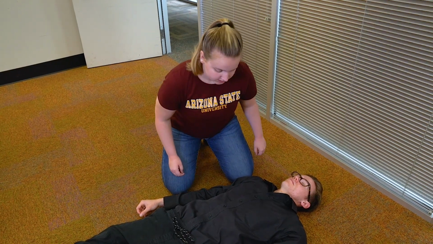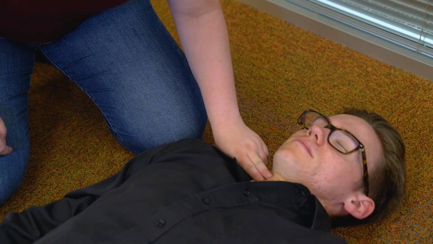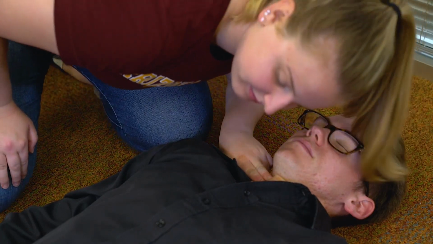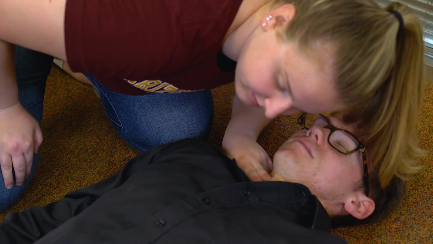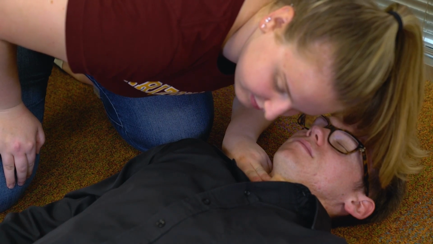Check for absent or abnormal breathing by watching the victim's chest rise and fall. Simultaneously, check the carotid pulse by placing your index and middle fingers on the person's neck to the side of their windpipe. If the victim has a pulse and is breathing, monitor them until emergency responders arrive. If the victim does not have a pulse and is not breathing, begin chest compressions.